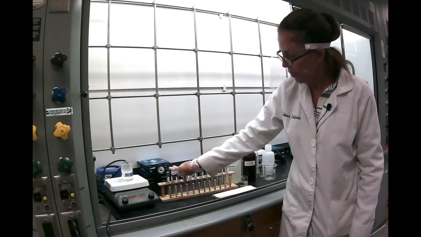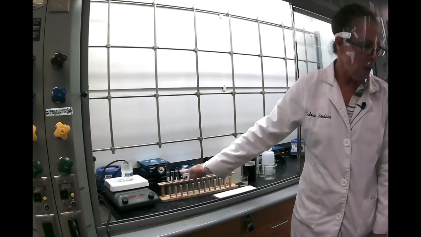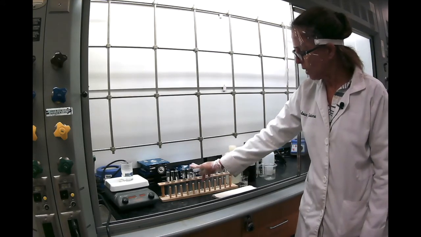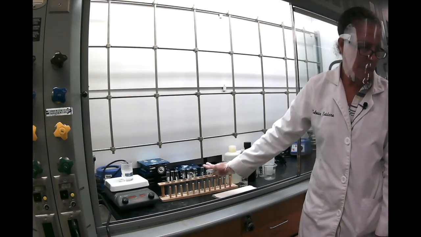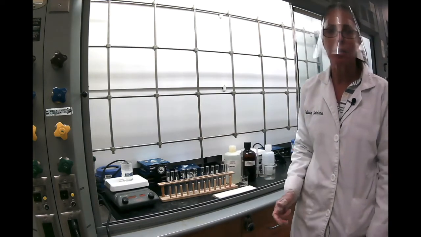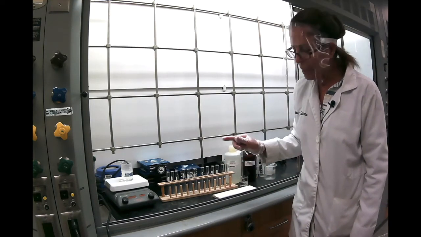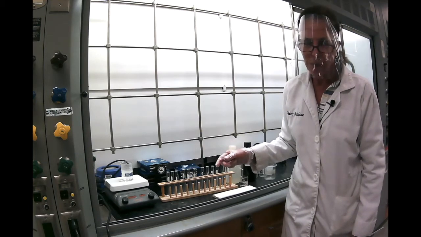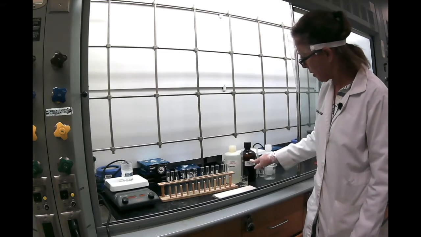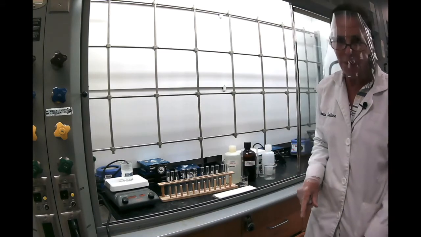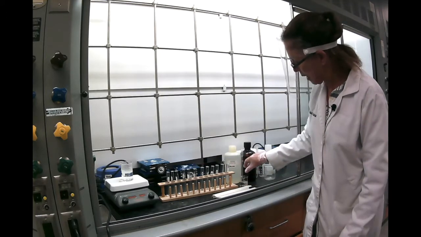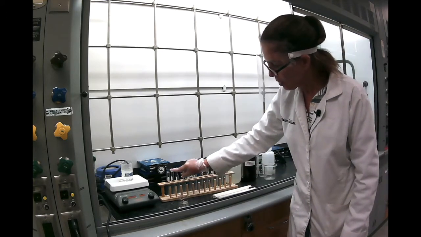I have here the first three test tubes are resorcinol, the next three are naphthalene, the next is benzoic acid, and the last three are acetanilide. What we're going to do is see if they dissolve, their solubility in water, in 95% ethanol, and in petroleum ether. So to be consistent, I prepared them. My first solvent is going to be water.